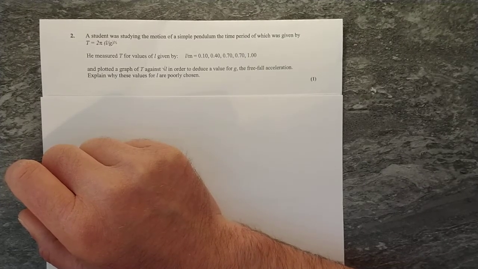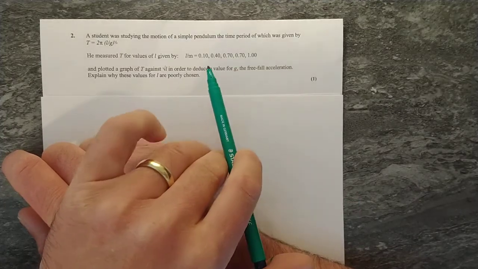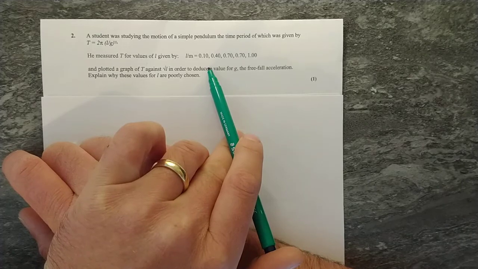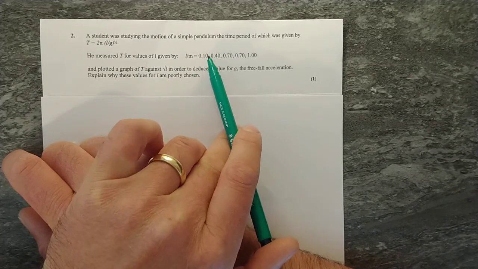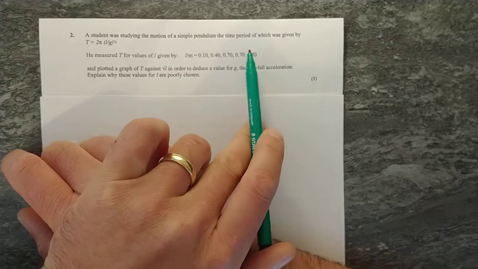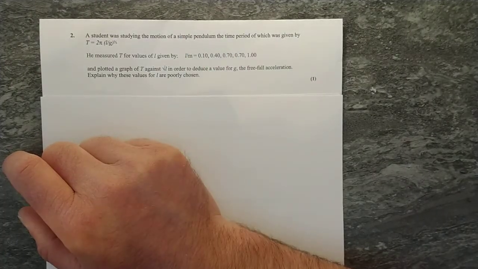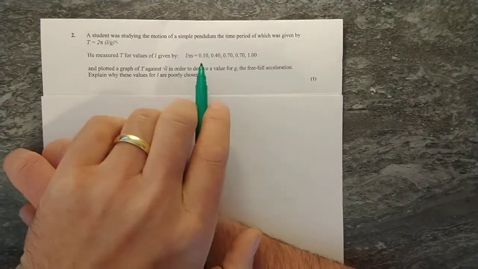There's lots of different reasons for these. One is we've not chosen a suitable number of different values. We've only effectively chosen 4: 1, 2, 3, 4. The other reason I think is that 0.1 is a little bit too short.